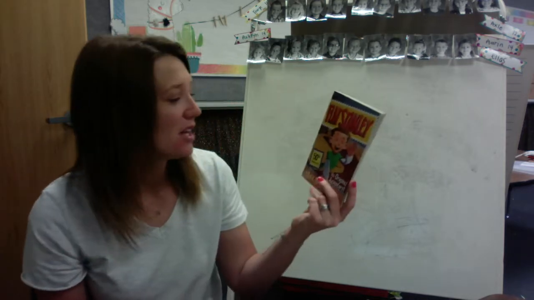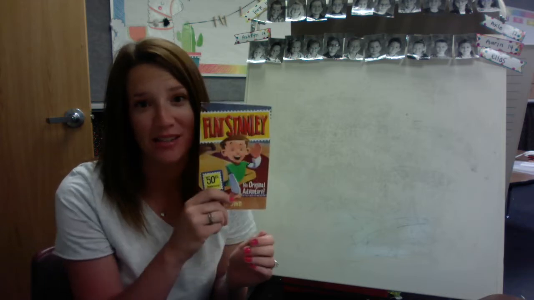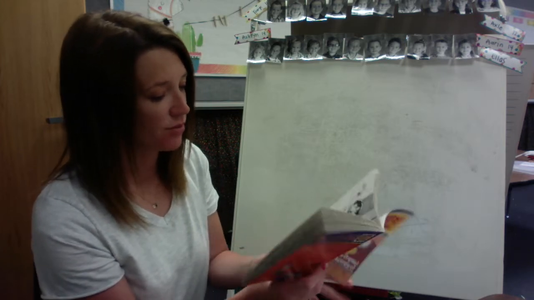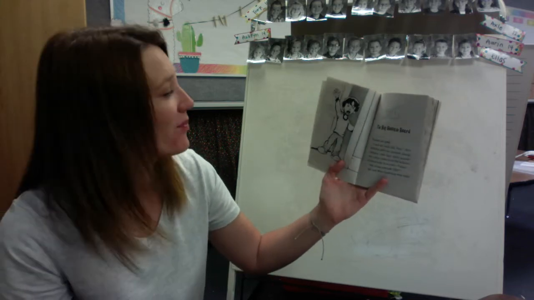I'm going to start. It's called Flat Stanley, and it is by Jeff Brown, and there are lots of Flat Stanley books about different adventures that he takes, but this is the original one, okay? So here we go. Flat Stanley, his original adventure. Chapter 1, The Big Bulletin Board.